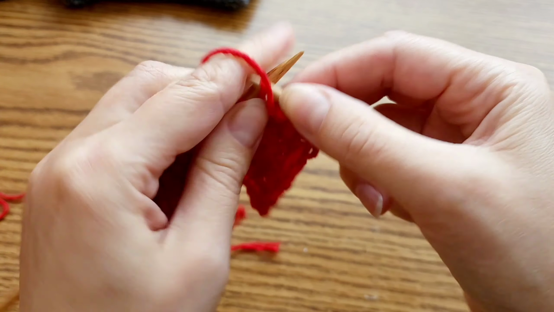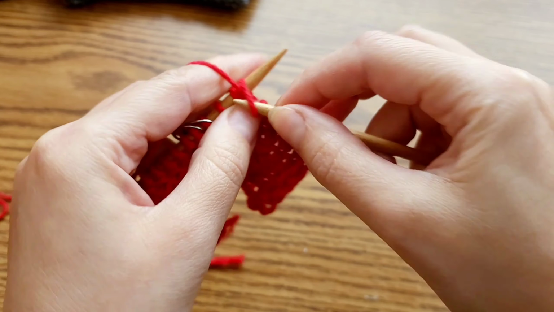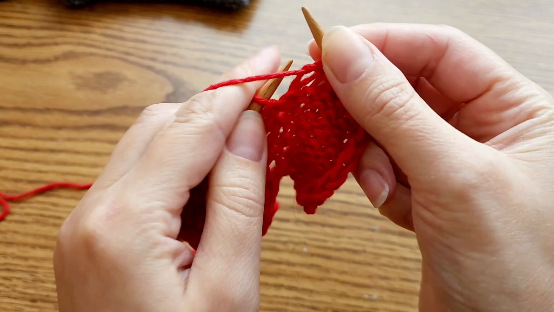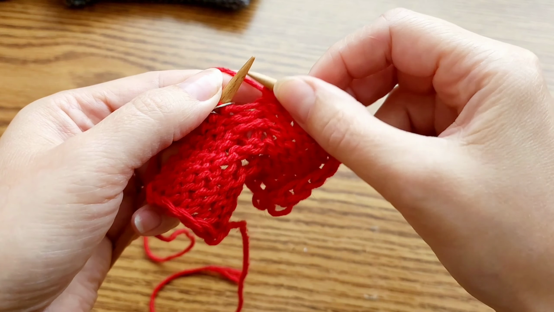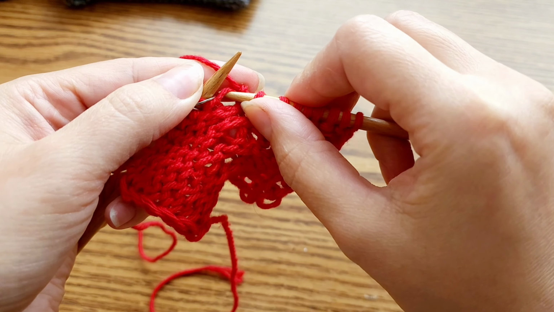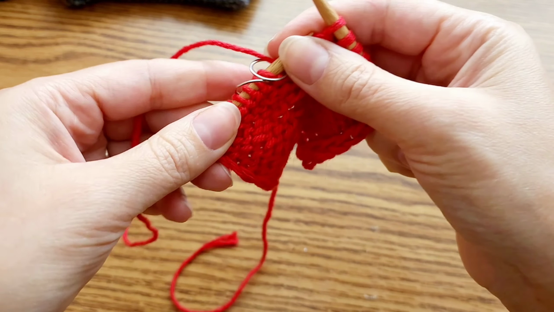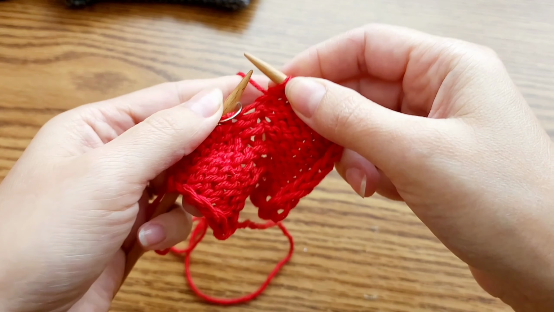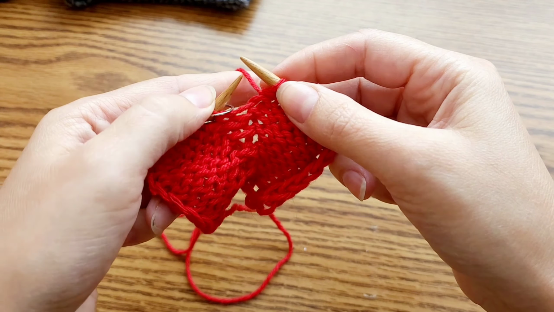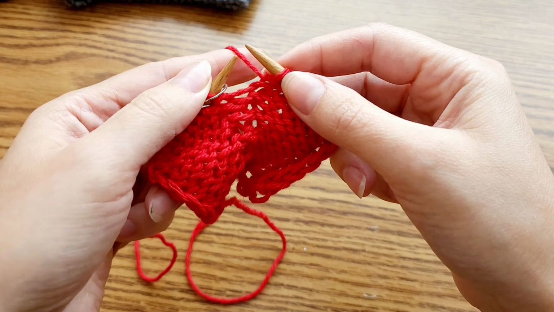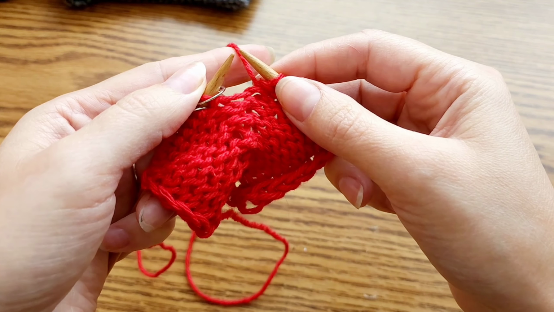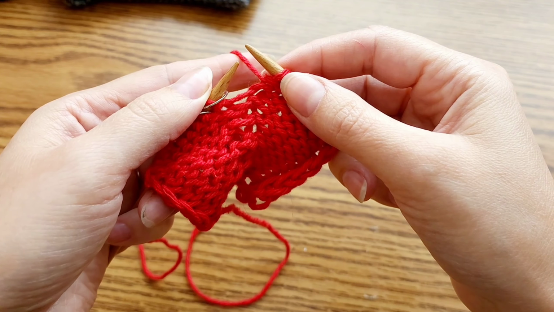purlwise. So we need to pick up this bar and knit and purl a twisted stitch which will be leaned to the right. So we need to purl it through the front loop.